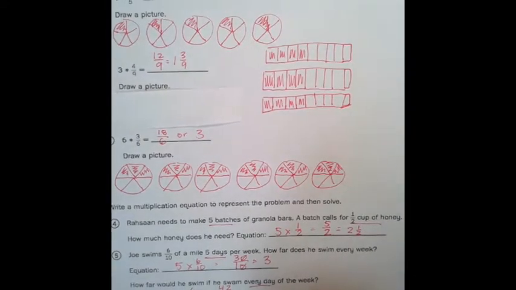Alright, so how far would he swim if he swam every day of the week? Well, we know that there are 7 days in a week, so we're going to go 7 this time times 6/10 of a mile. So 7 times 6, that would be 42 over 10. That would be 4 wholes and 2/10 of a mile.